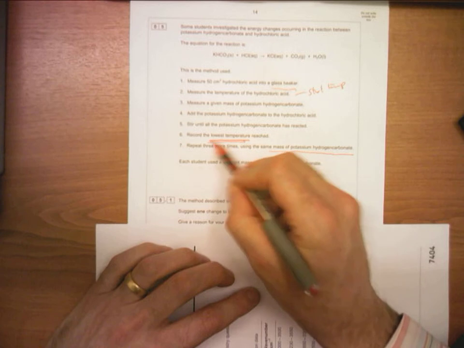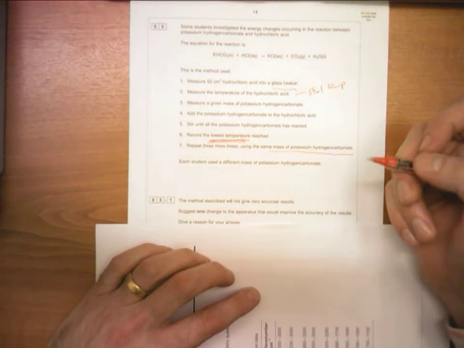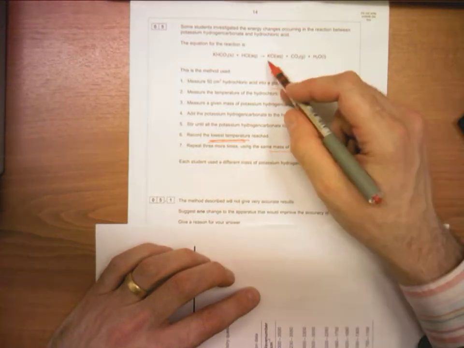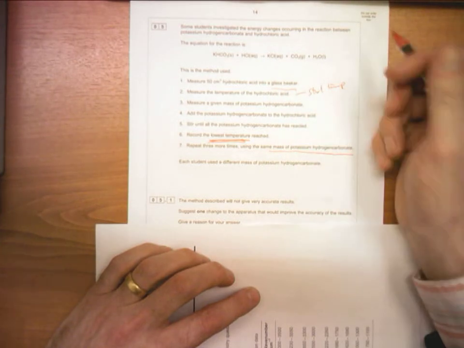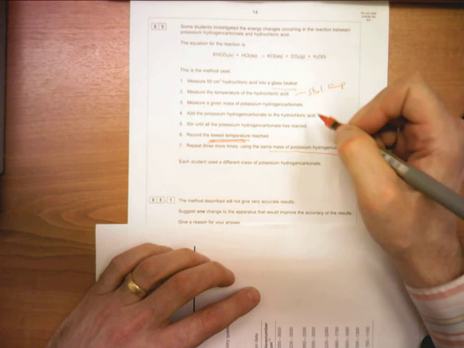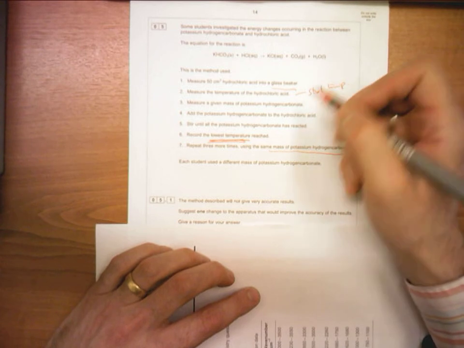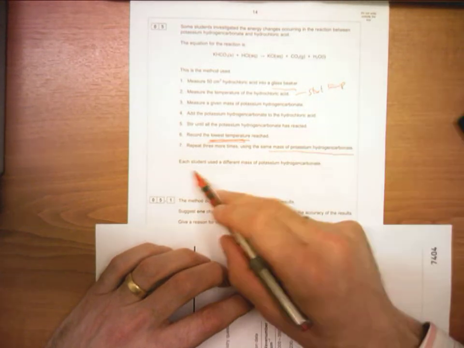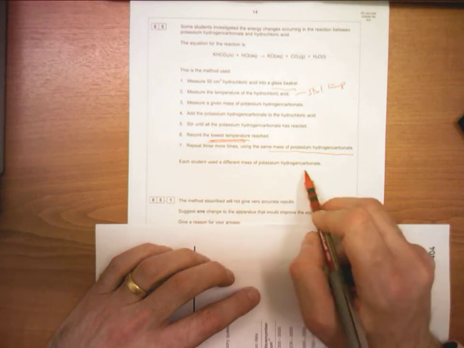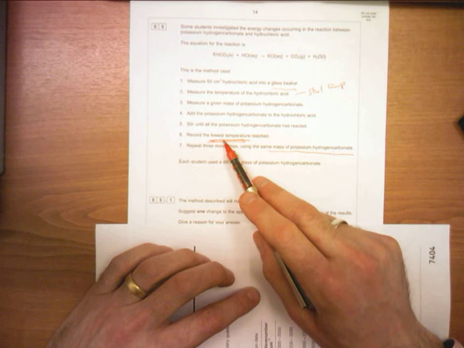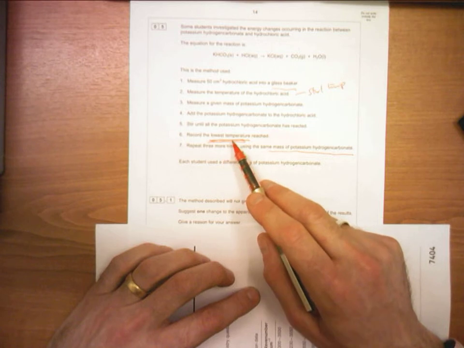given. So what kind of reaction is this? The temperature is going down. The temperature of the system is going down, so it's an endothermic reaction. It's taking in heat from the surroundings, and we are measuring how much heat is being taken in from the surroundings. And they're seeing how, when they change the mass of potassium hydrogen carbonate, how does the change in temperature, the lowest temperature reached, change?